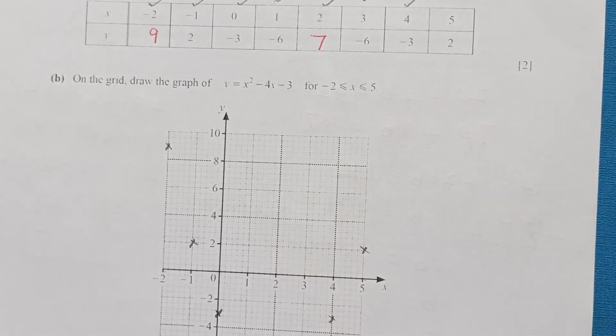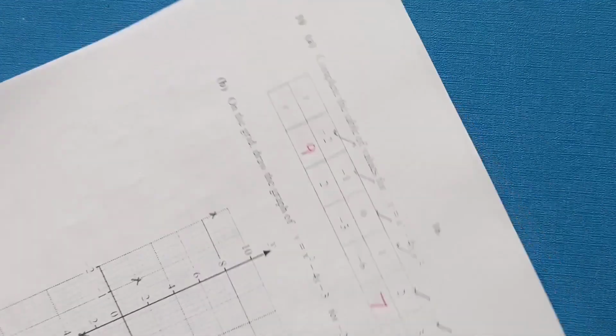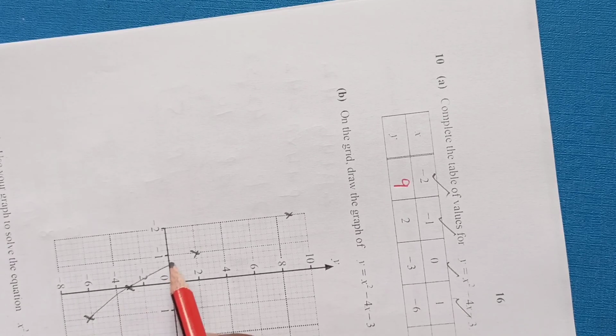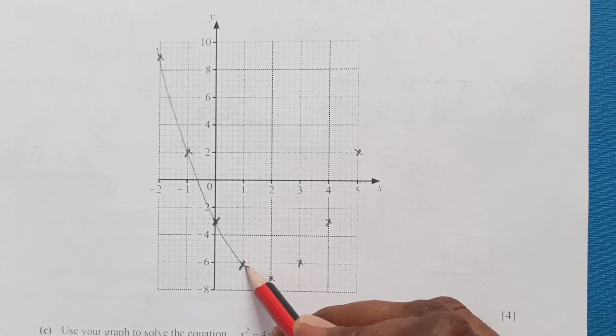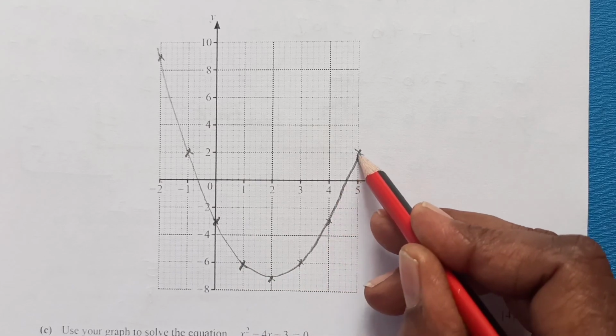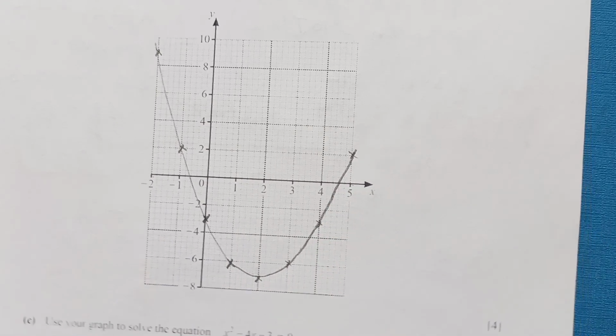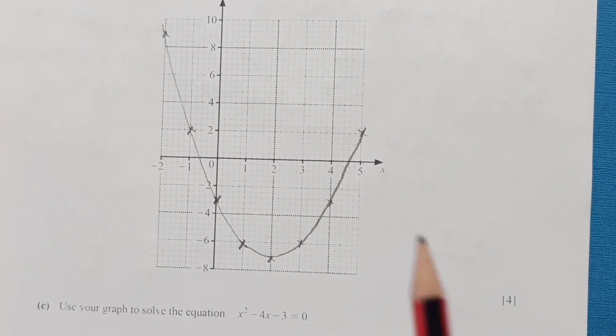So we have this curve here, and we need to draw a freehand curve like this. That's it for the second part.